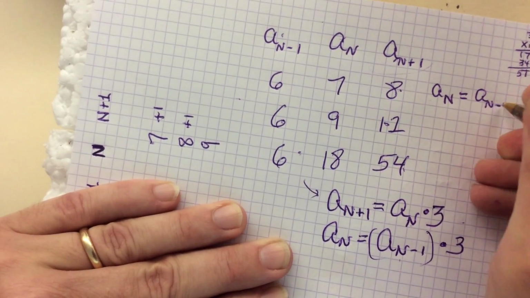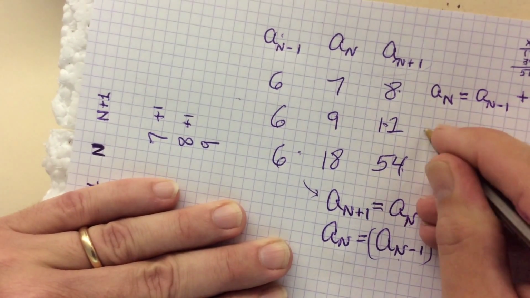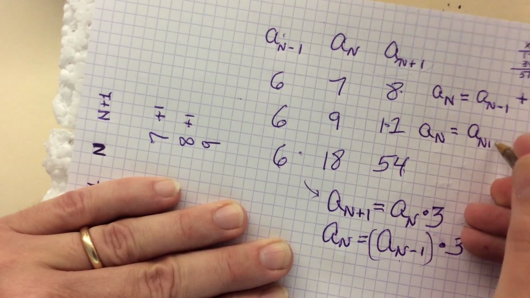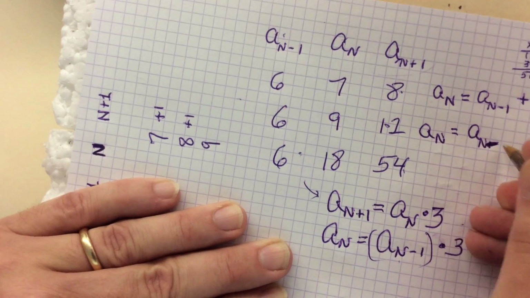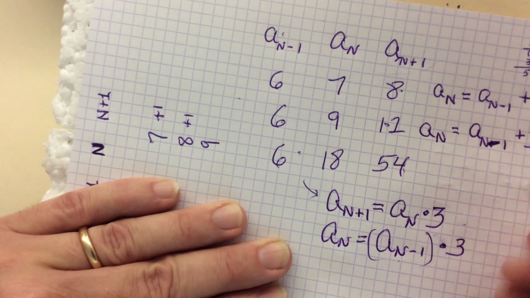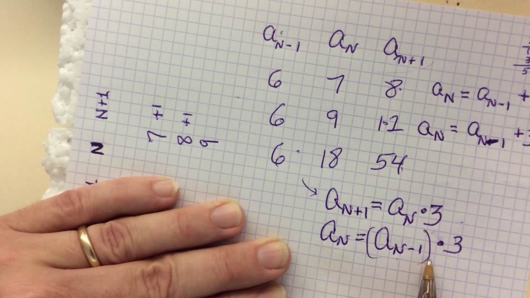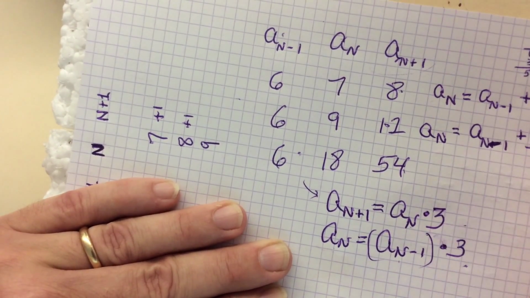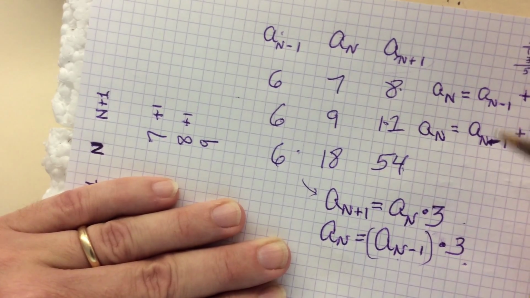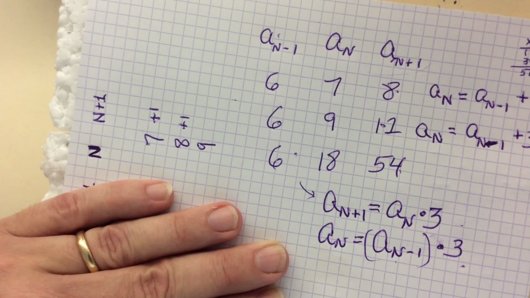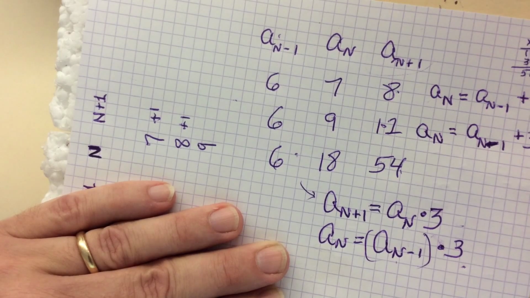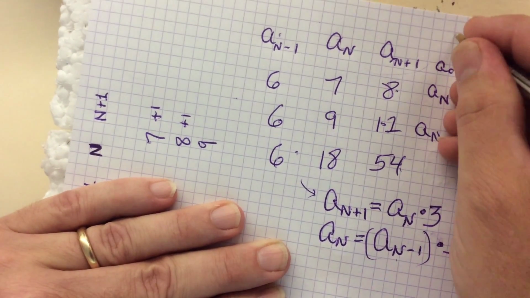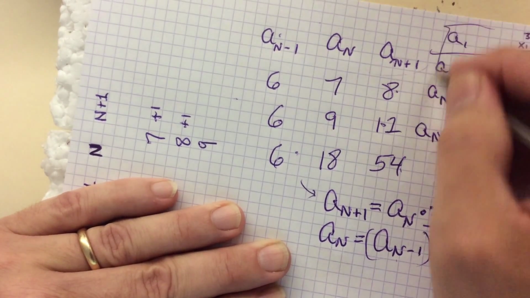For this one, if I want a_n, I got to go to the one that came before it, and I got to add 1. For this one, if I want a_n, I have to go to the one that came before it and add 3. For this one, I got to go to the one that came before it and multiply it by 3. Okay? That instruction is useless if you don't know where your starting point was. That's why you need an a_0 or an a_1 to tell me where the starting point was. Okay?